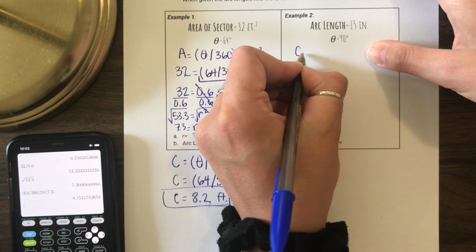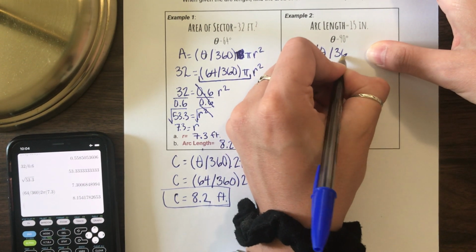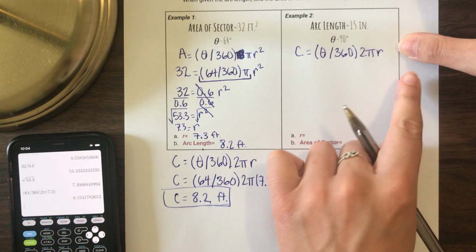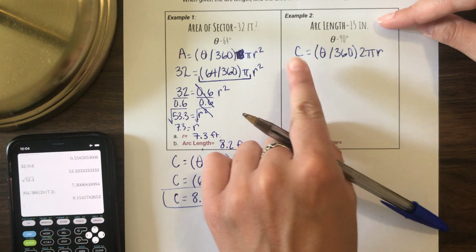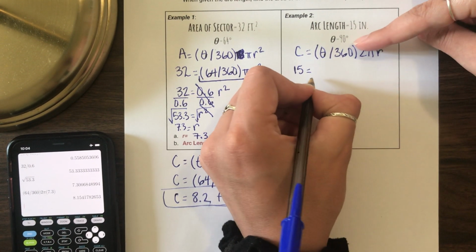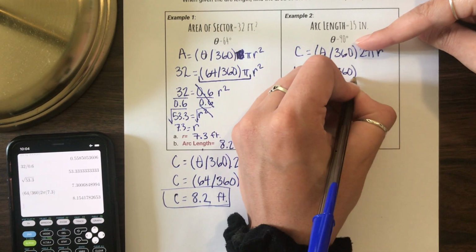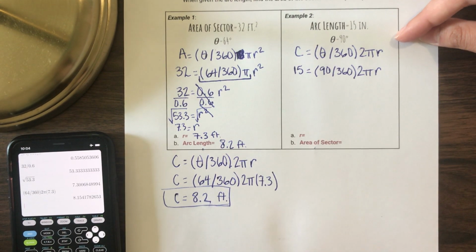So the arc length formula is C equals theta over 360, 2 pi r. First you write the formula. Next you plug in what you know. So the arc length is 15, which means this formula is equal to 15. I know theta, it's 90, 2 pi r.